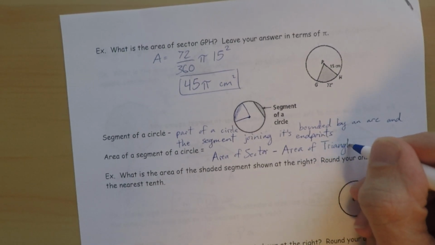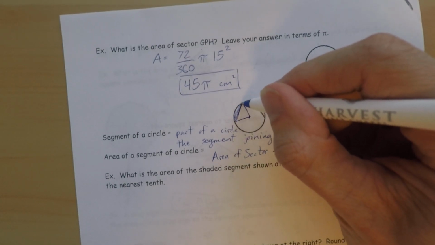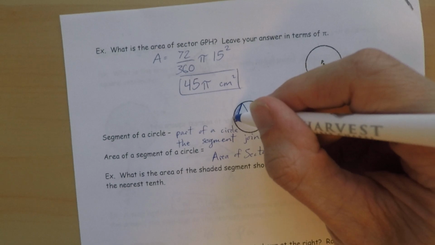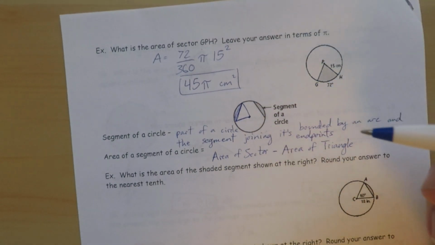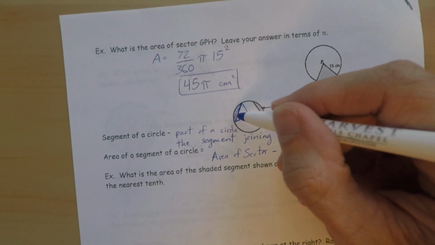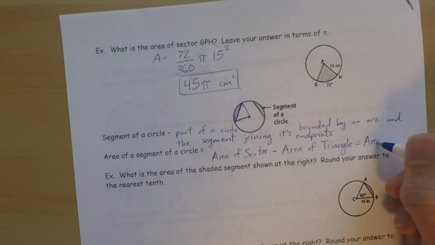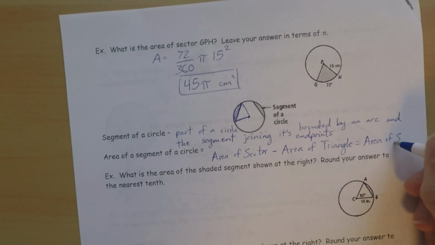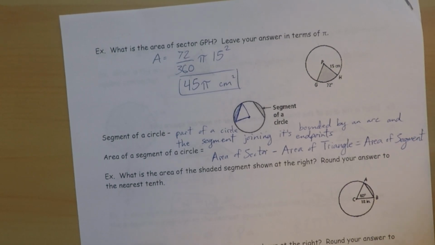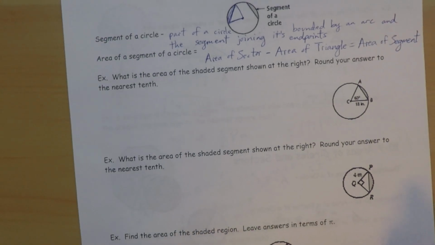The triangle we have up here, that's just this white part. So if I find the area of the whole sector, the whole pizza slice, and then I just subtract out the area of this triangle, what's left over is our segment. So that'll be the area of our segment. Take the area of the whole sector, subtract the area of the triangle, and what's left over is the area of that segment. Let's do it in a couple of examples.